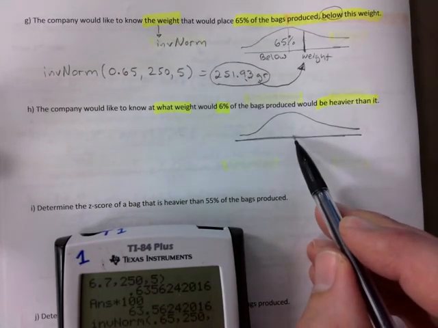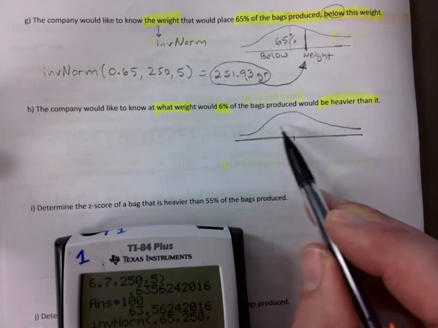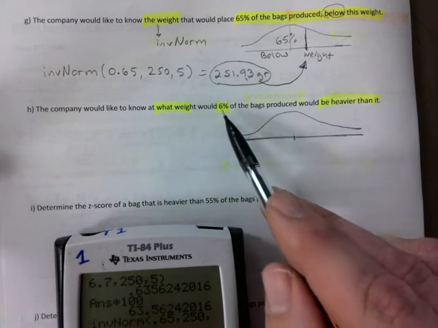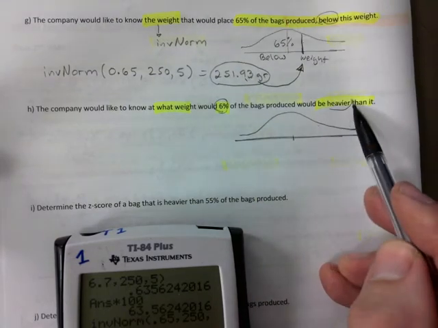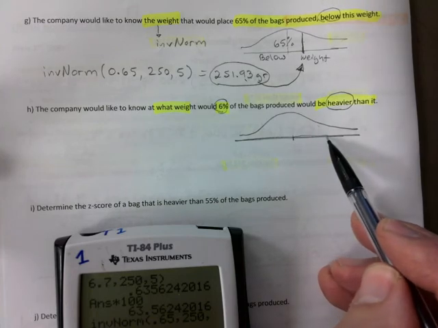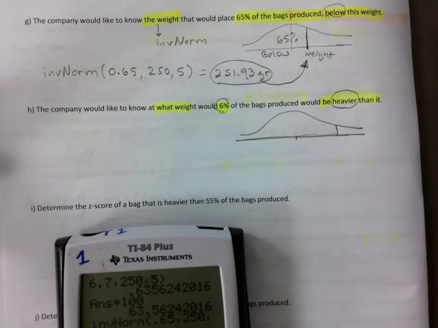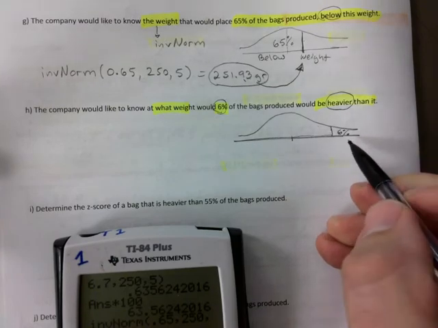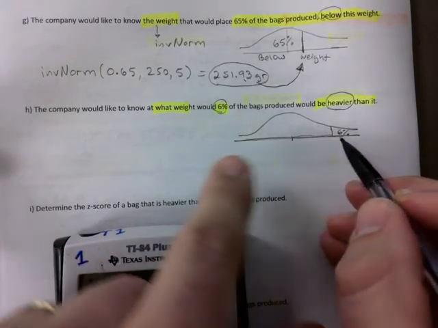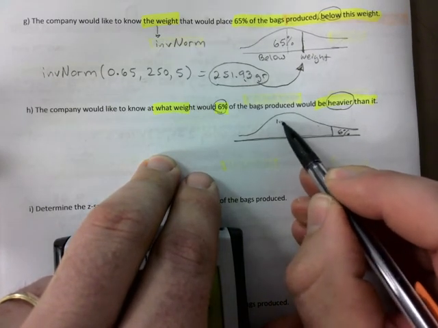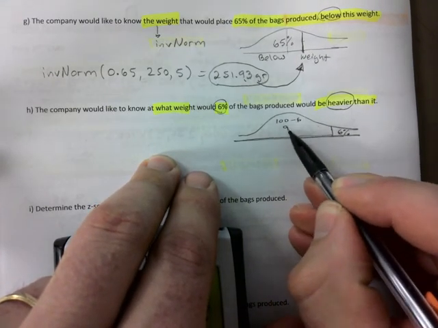Remember, if the weight would be in the middle, you'd have 50 to the left, 50 to the right. But they're saying that 6% would be heavier than this. So you would have to move this up, where 6% of the bags are heavier. So how many are lower? Because that's what inverse norm wants. 100 minus 6, that's 94%.